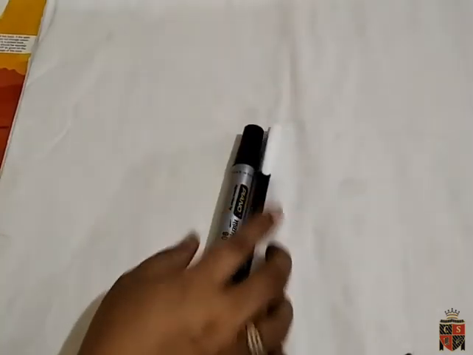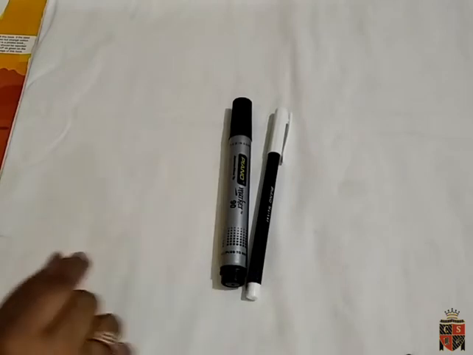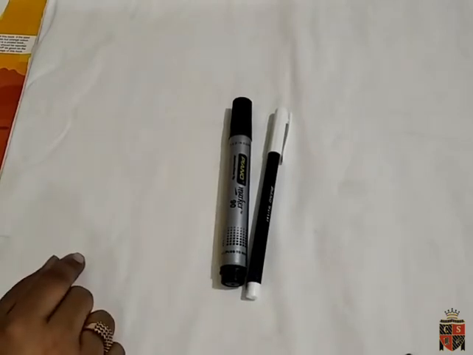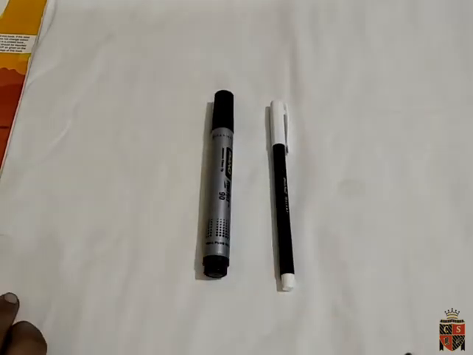Okay, first I have two markers. One is thin and the other one is fat. So can you tell me which one is the fat marker?